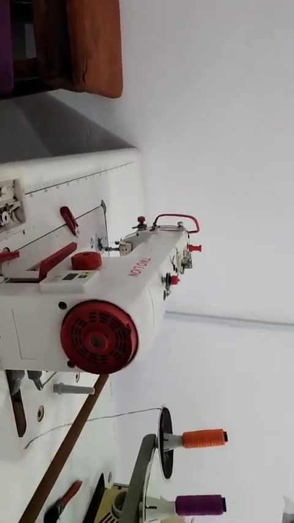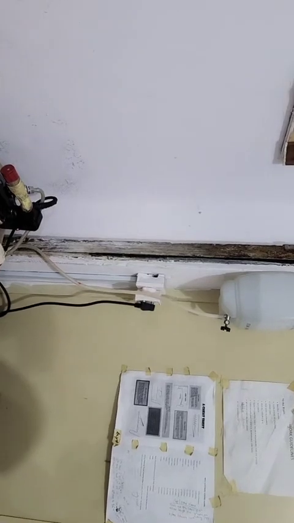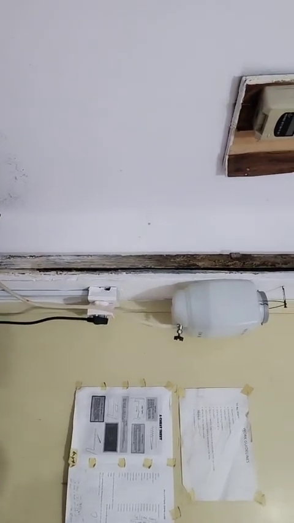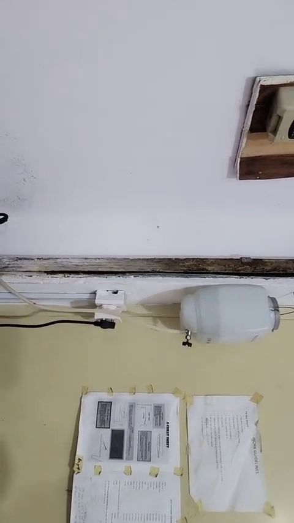So after sewing, we need to iron the seam flat. Okay, so I recommend, if you joined us yesterday for the live session, you would see that we worked with the steam iron, the standing steam iron.